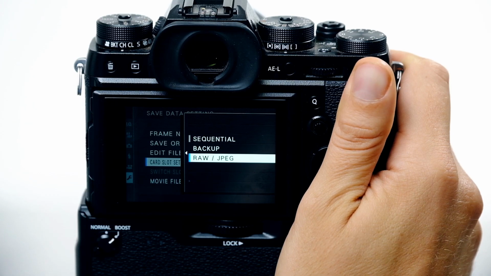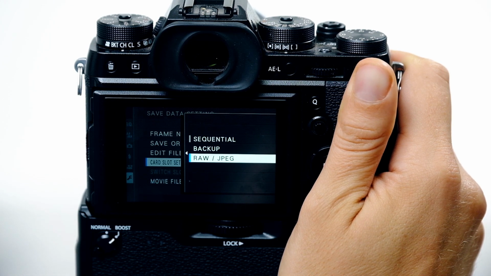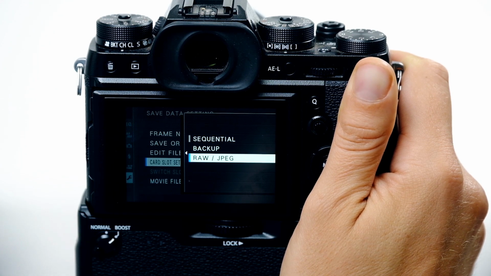Your raw JPEG option will shoot a raw image to your first card and send a JPEG image with all of the settings that you had dialed into the XT2 onto the second memory card. We might elaborate on this in future sessions.